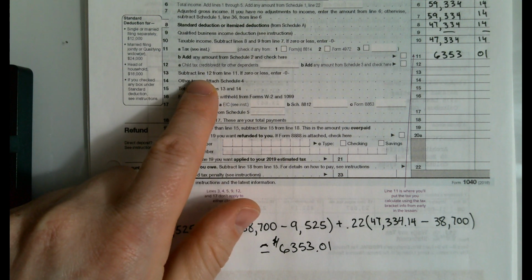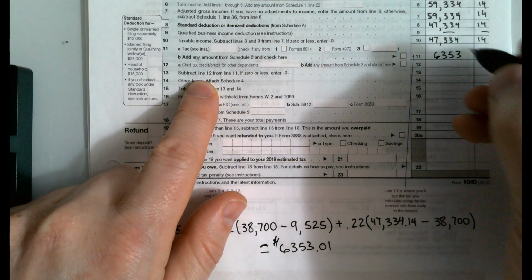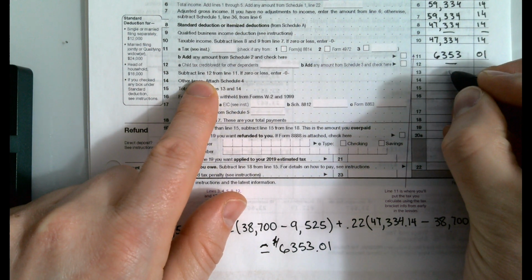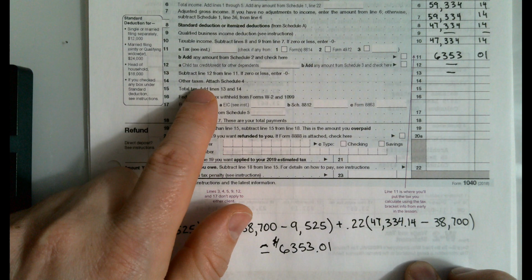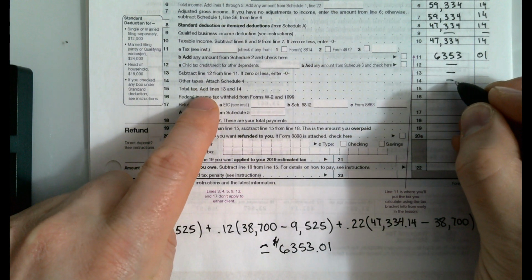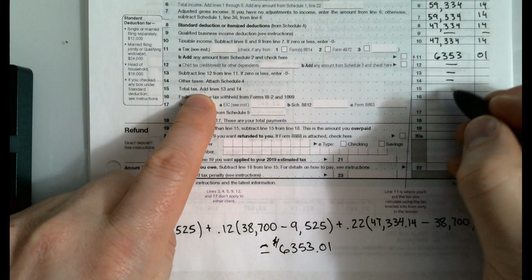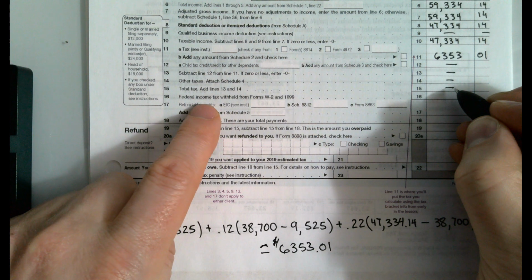If we had a child tax credit, we'd do it. We don't. We would subtract line 12 from line 11. So there's nothing to do there. If we had other taxes, we'd worry about that. See Schedule 4. Total tax, add lines 13 and 14. It's the same as that, so we're going to ignore that.